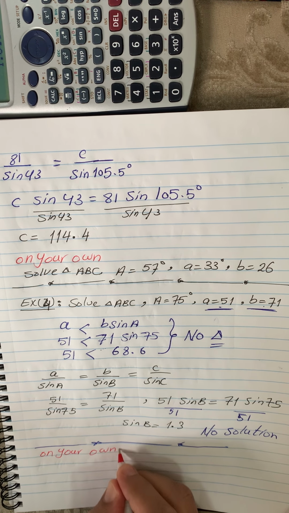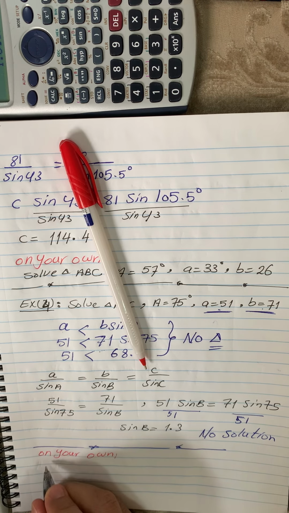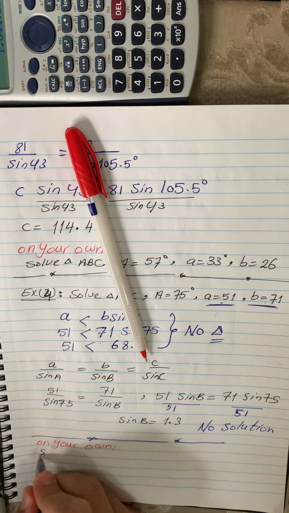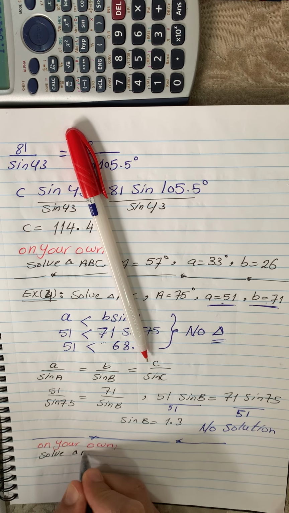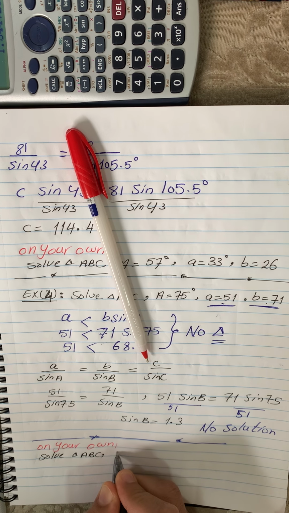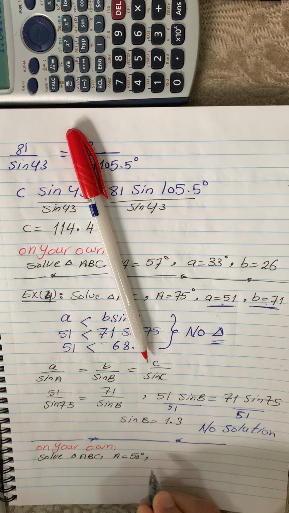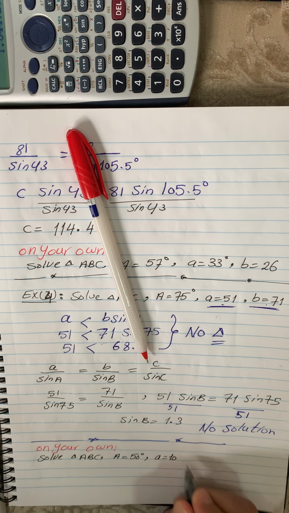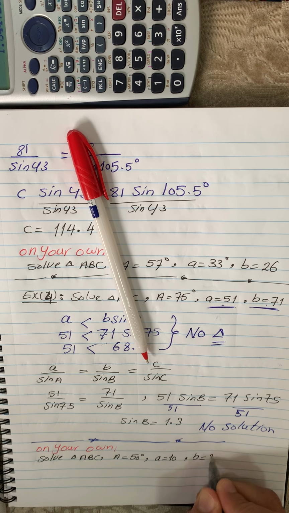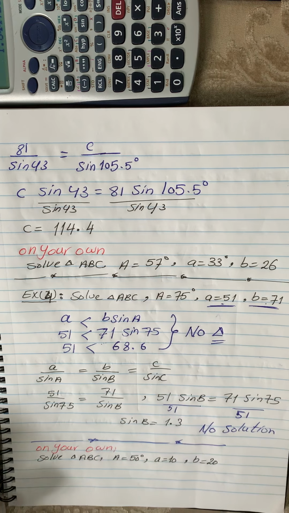Solve triangle ABC given capital A equal 50 degrees, small a equals 10, small b equals 20.